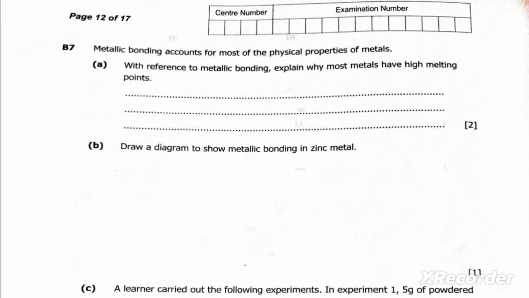Let us move to question B7. Question B7: metallic bonding accounts for most of the physical properties of metals. A, with reference to metallic bonding, explain why most metals have high melting points. Okay, explain why metals have high melting points.